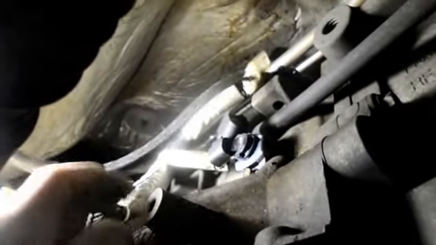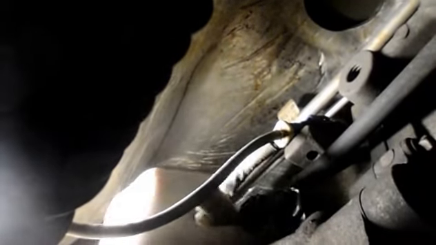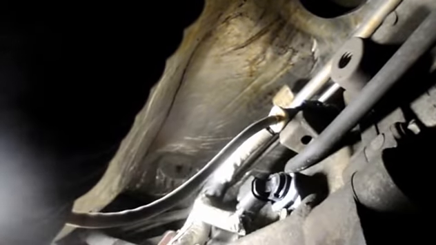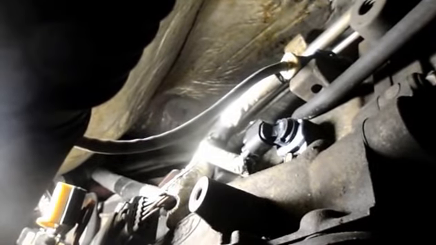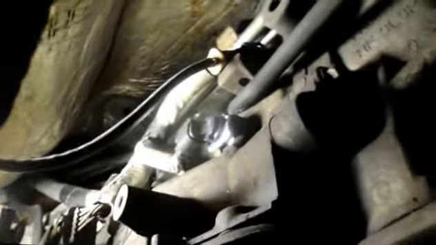That's it. And last but not least, plug your plug back in and listen for that snap when it's locked in place. All right, and you can feel it lock in. All right, that's it. Let's lower the vehicle down. We're going to clear the codes out of it and road test it, and we'll see how it goes. All right, we lower it down, we'll come right back.